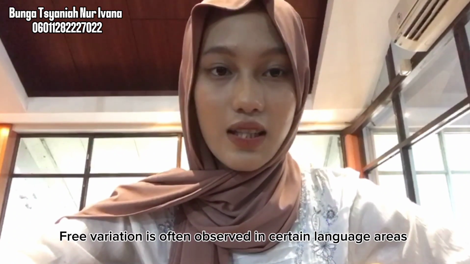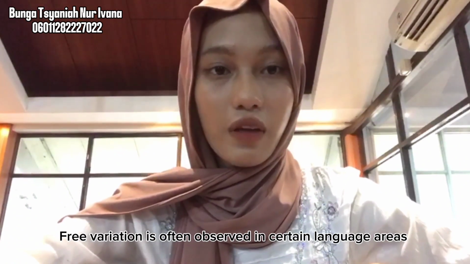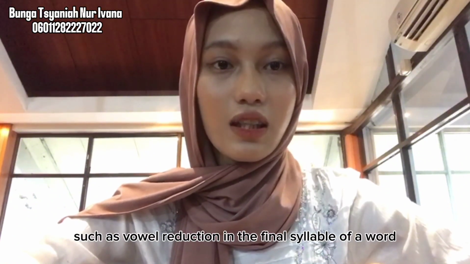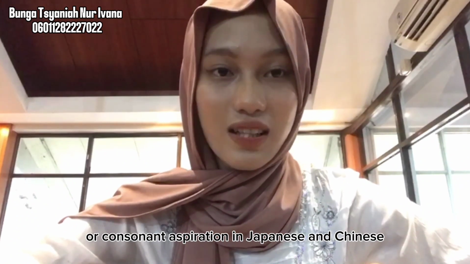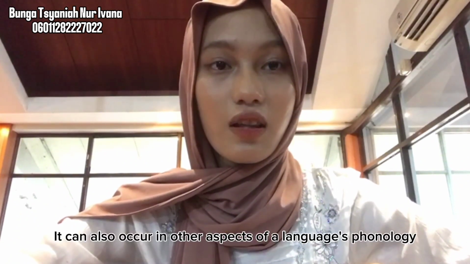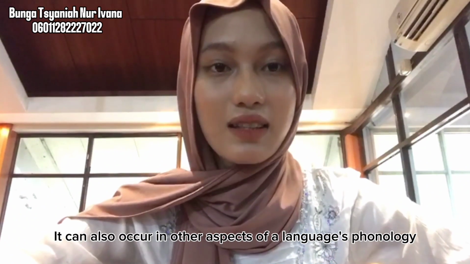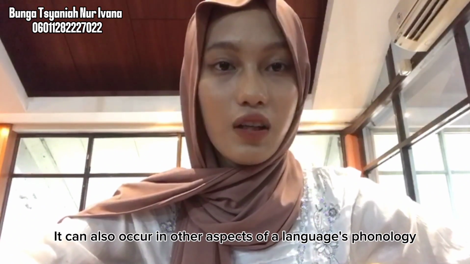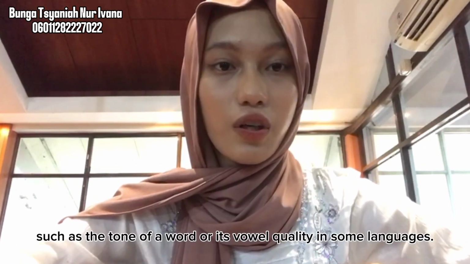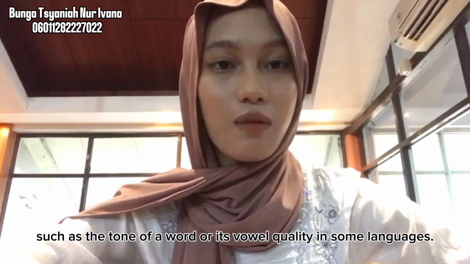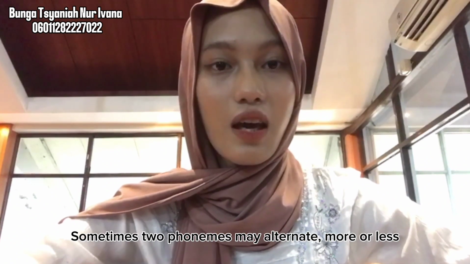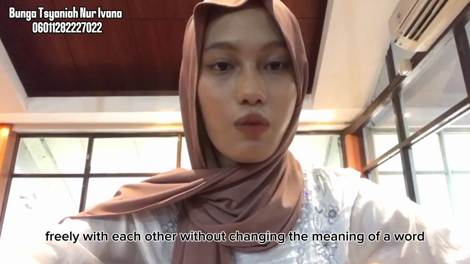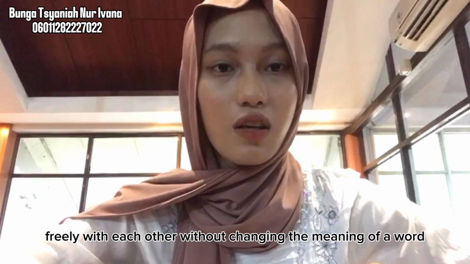Free variation is often observed in certain language areas, such as vowel reduction in the final syllable of a word or consonant aspiration in Japanese and Chinese. It can also occur in other aspects of a language's phonology, such as the tone of a word or its vowel quality in some languages. Sometimes two phonemes may alternate more or less freely with each other without changing the meaning of the word.